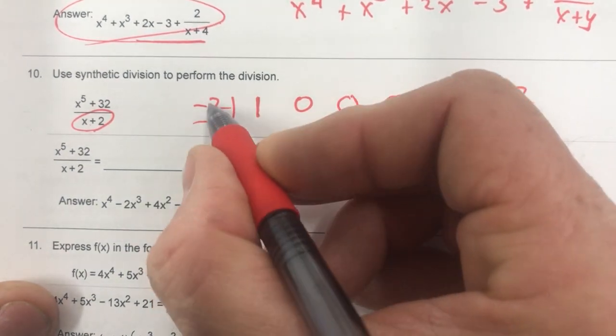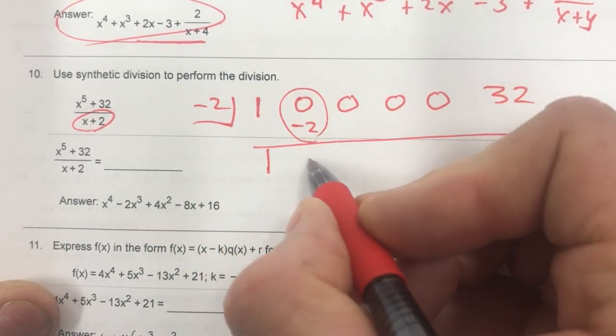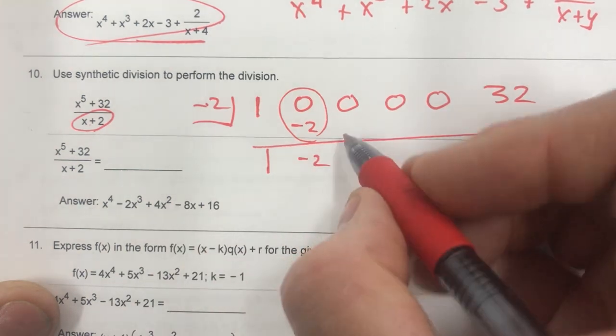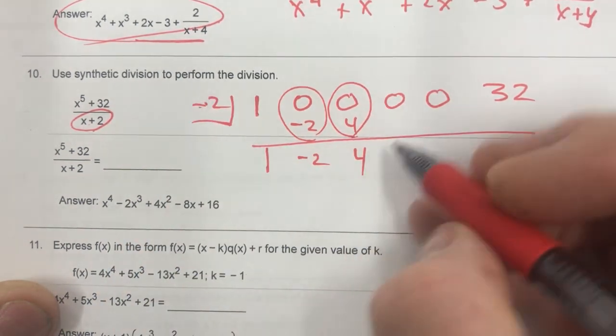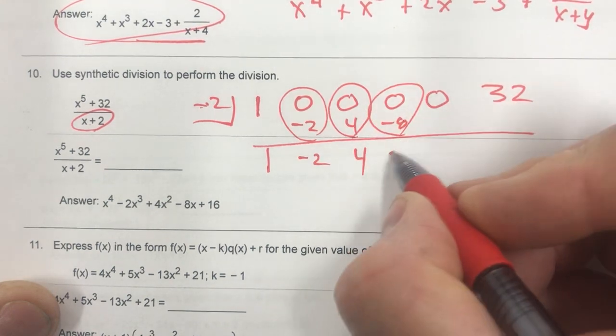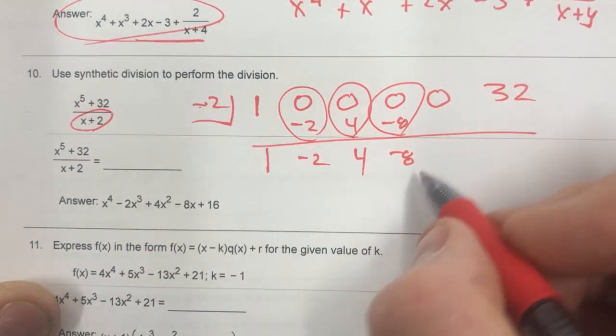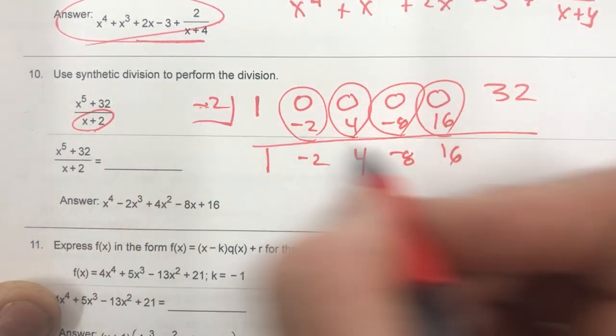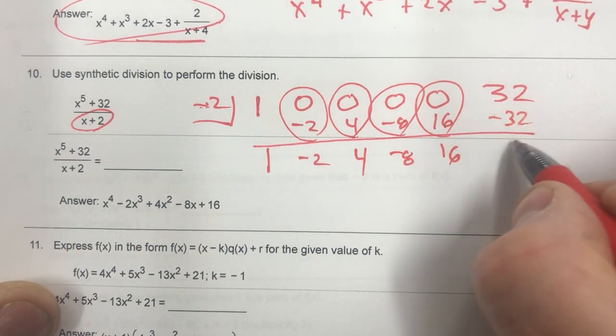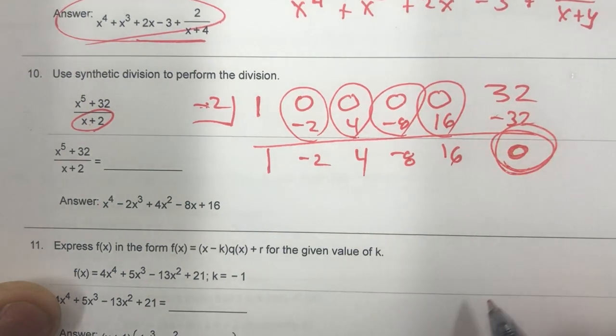So 1 comes down, negative 2 times 1 is negative 2. Add these, negative 2. Negative 2 times negative 2 is positive 4. Add these, I get 4. Negative 2 times 4 is negative 8. Add these, I get negative 8. Negative 2 times negative 8 is positive 16. Add these, I get 16. Negative 2 times 16 is negative 32. Add these, and I get a 0. So there's my remainder this time, 0.